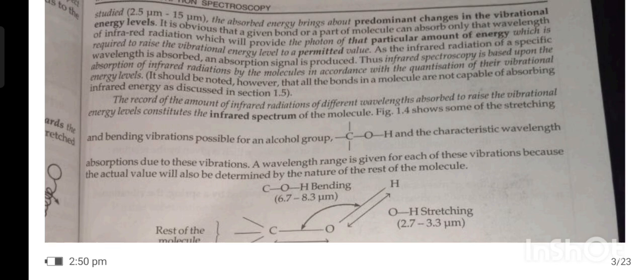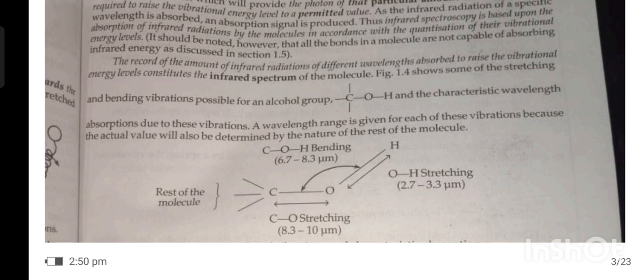vibrational energy levels. It should be noted, however, that not all the bonds in a molecule are capable of absorbing infrared energy. The recording of the amount of infrared radiation of different wavelengths absorbed to raise the vibrational energy level constitutes the infrared spectrum of a molecule.